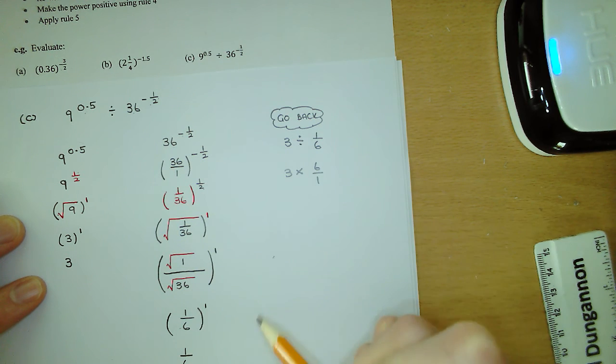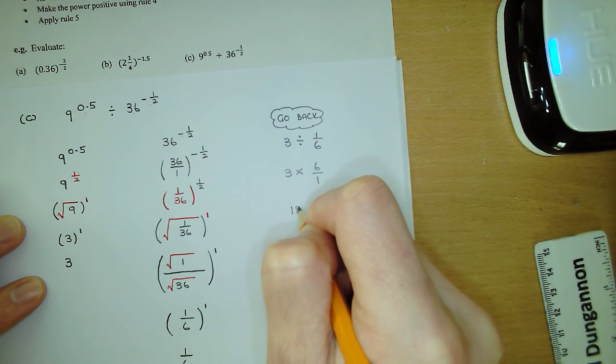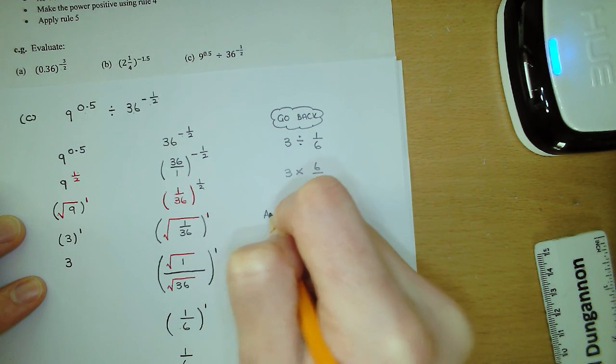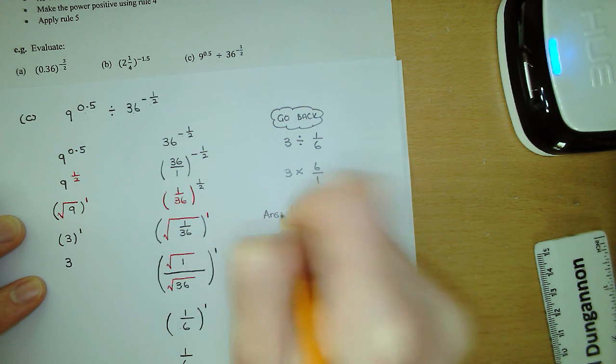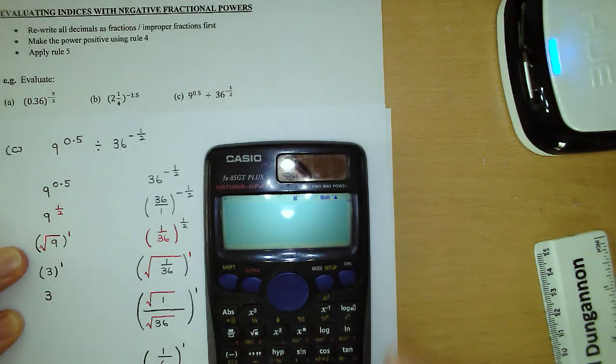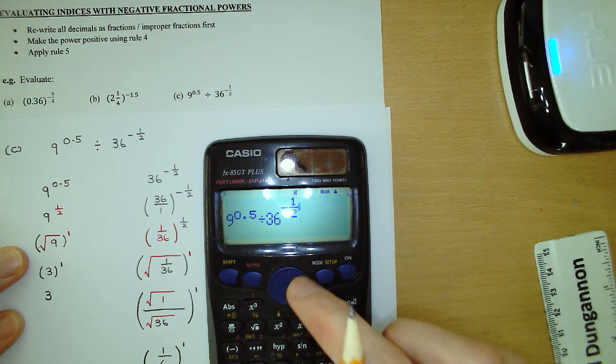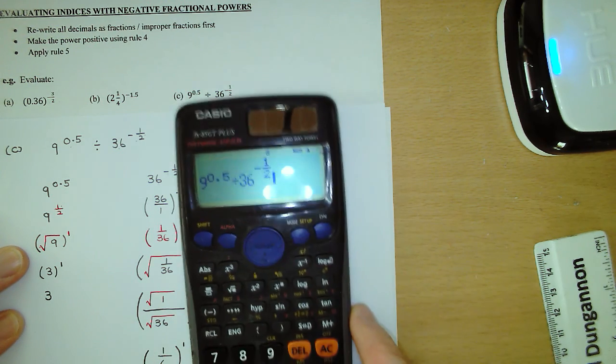3 times 6 is going to give us 18. 18 divided by 1 is just going to give us 18. And that is our final answer. Again, let's use the calculator to check it. So we have 9 to the power 0.5. We're dividing by 36 to the power of minus a half. So do we get 18? Let's find out.